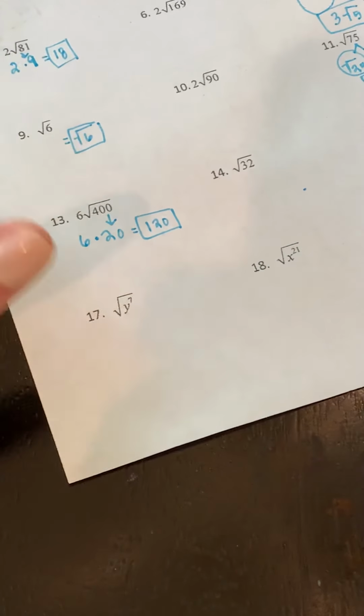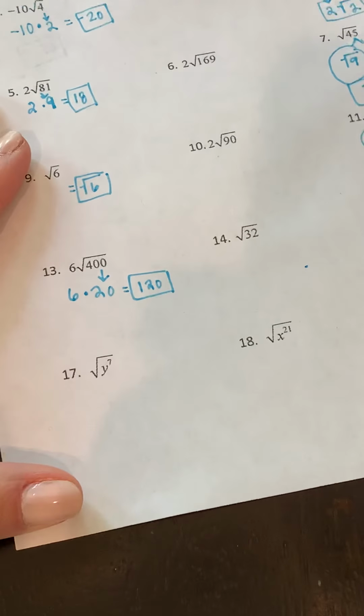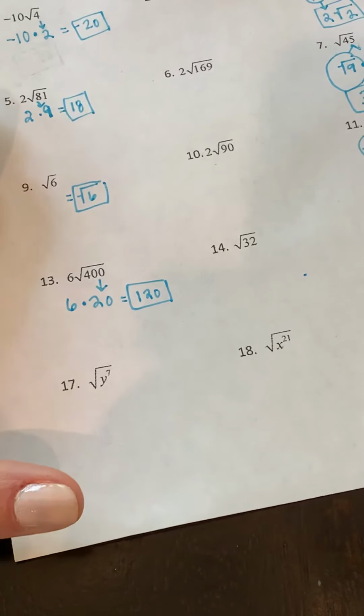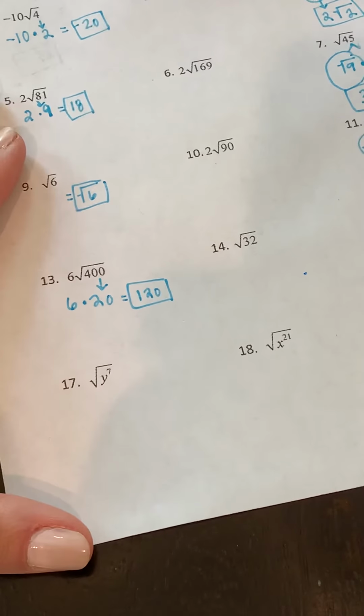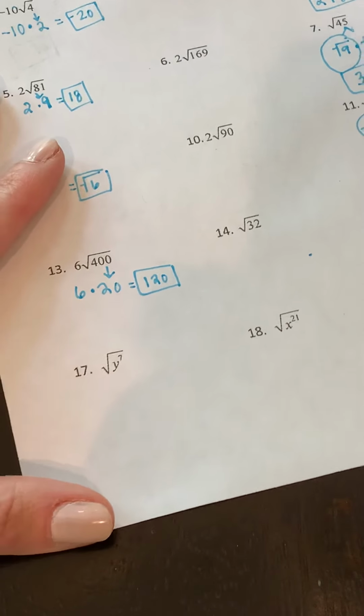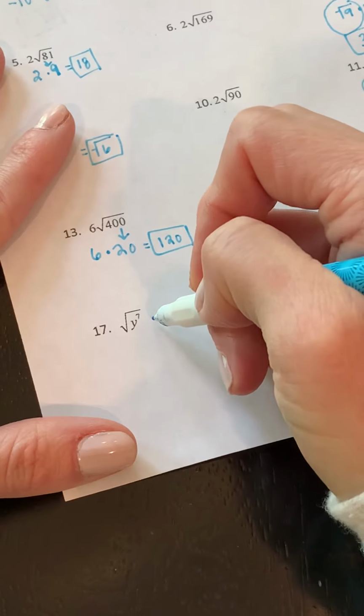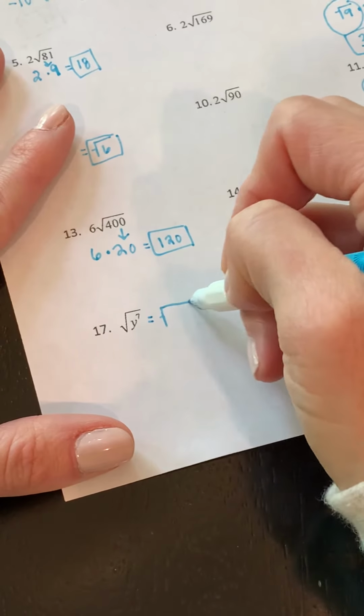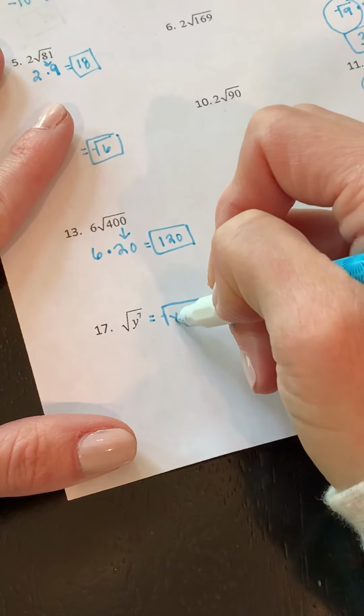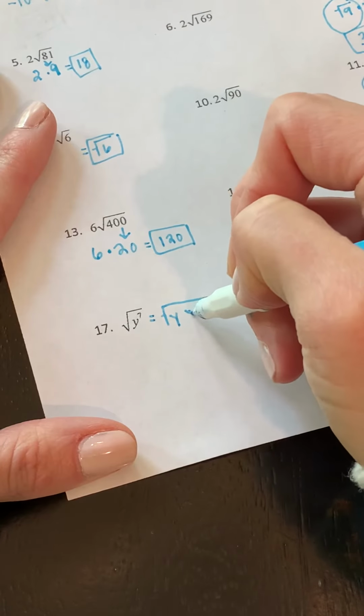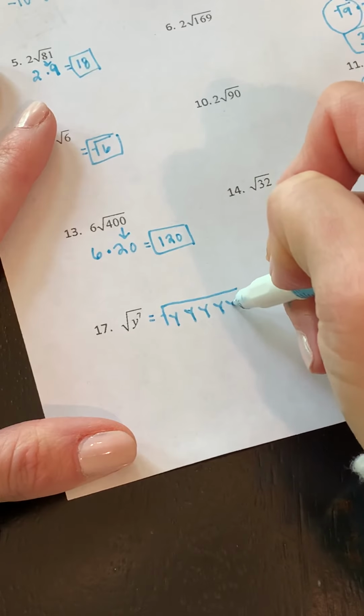Okay, then we're going to do 17. Oh, I have a variable now. So we're going to have to review how to handle variables and take the square root of a variable. I'll slow down for just a minute here. I want to rewrite this for just a second as the square root of 7y, because that's really what that says.